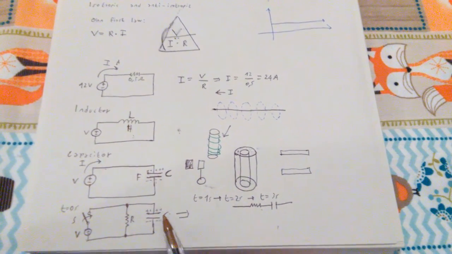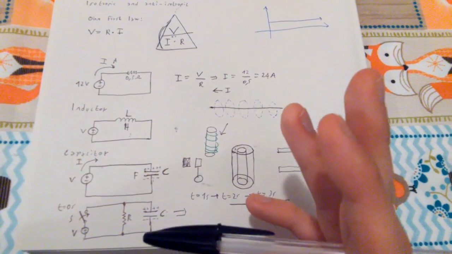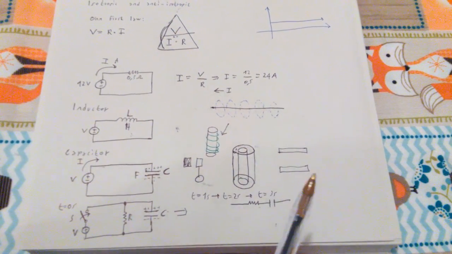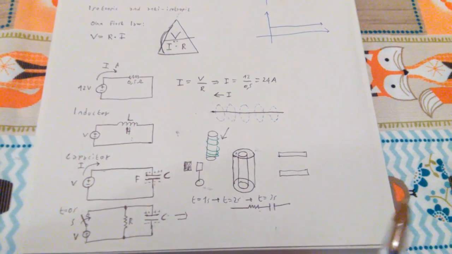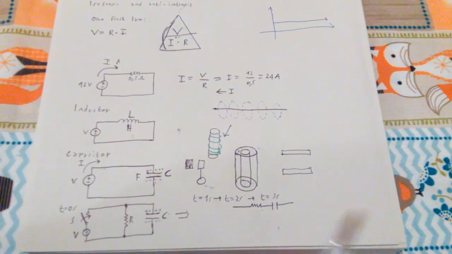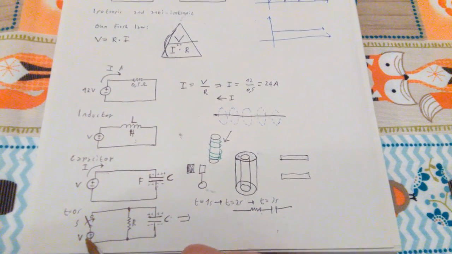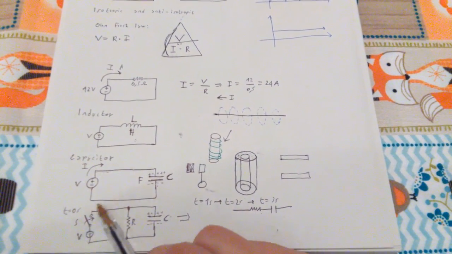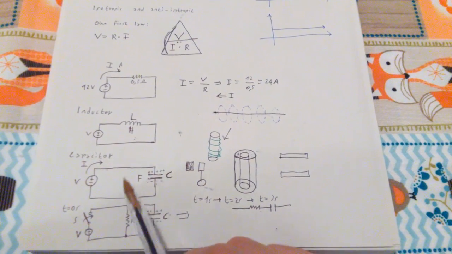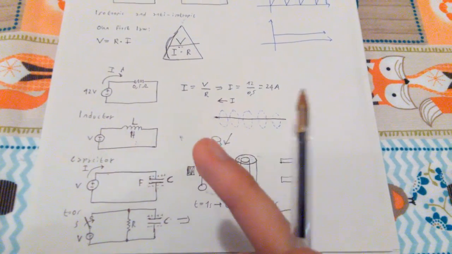But in order to have a flash, so photons going out from the flash, you're gonna need a lot of energy, literally a lot of energy. If we had to connect the power supply directly to the flash, we wouldn't have a flash.